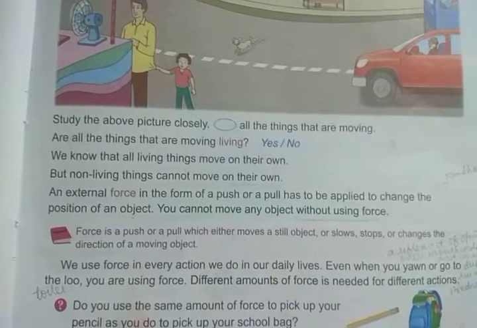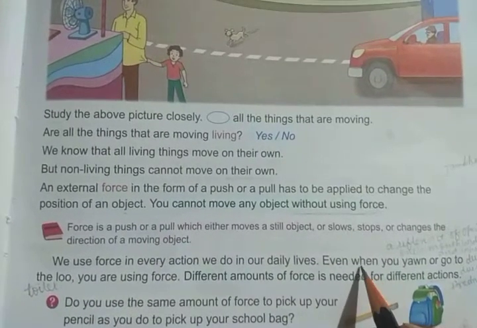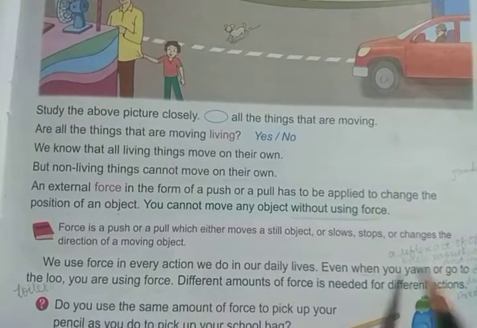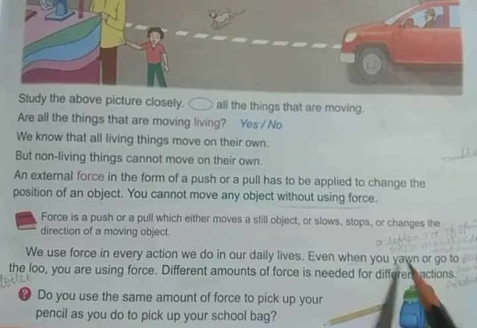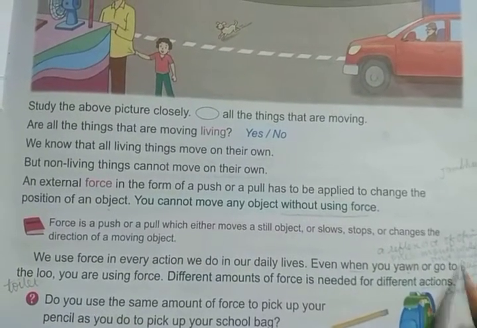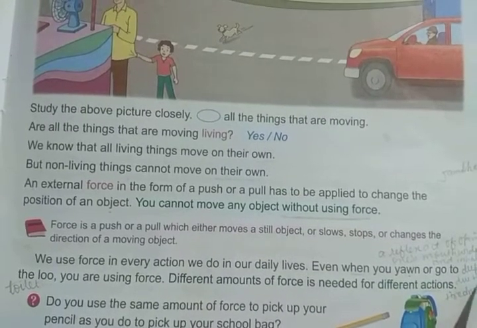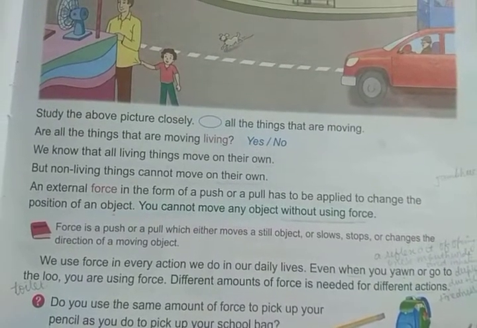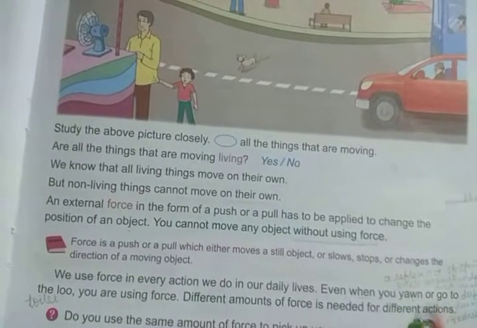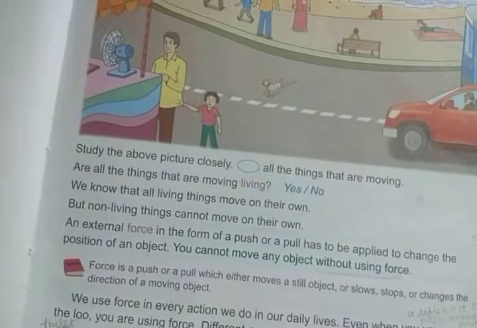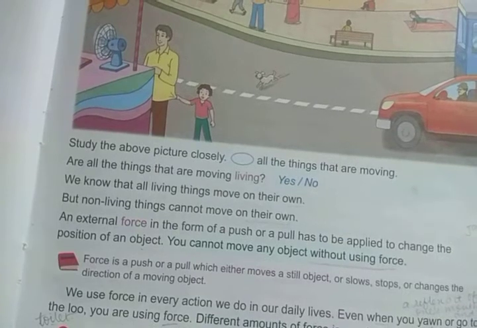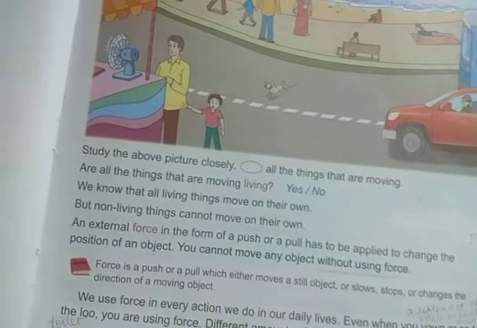Yawn means a reflex act of opening one's mouth wide and inhaling deeply due to tiredness. Loo means toilet. Clear?